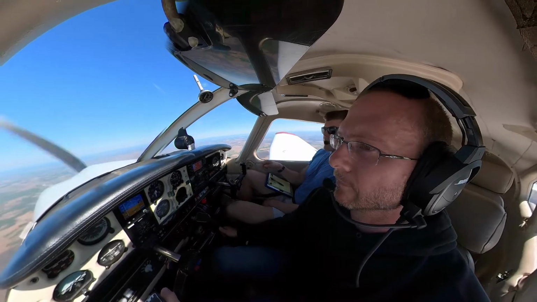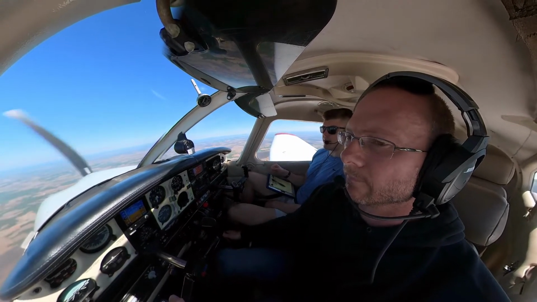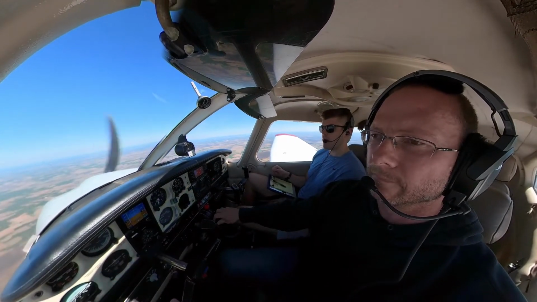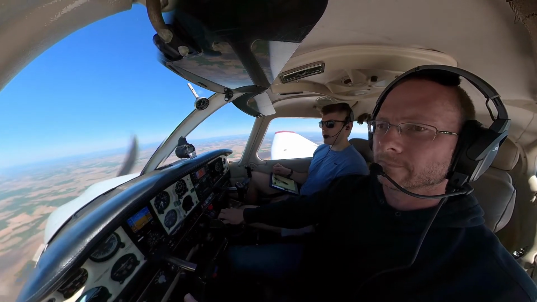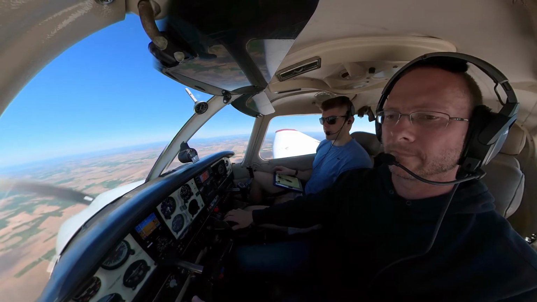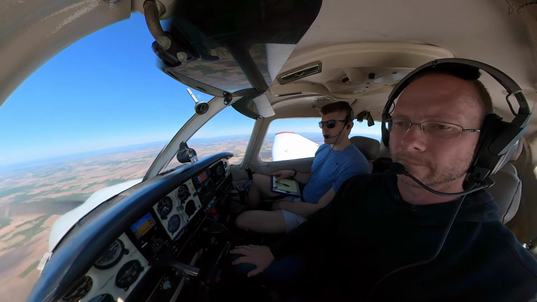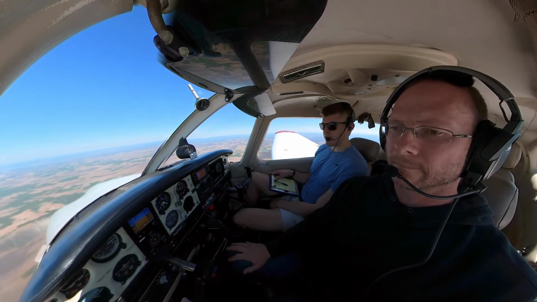Pitch that nose down some, because we want to maintain 75, so pitch that nose down. Let it come down to 75. We're going to descend at 75 knots for 200 feet, simulating that approach to landing.